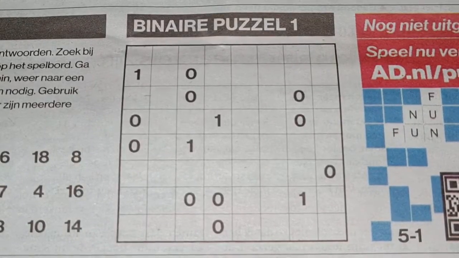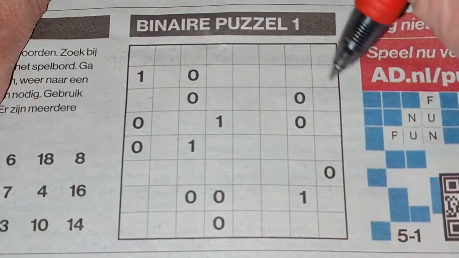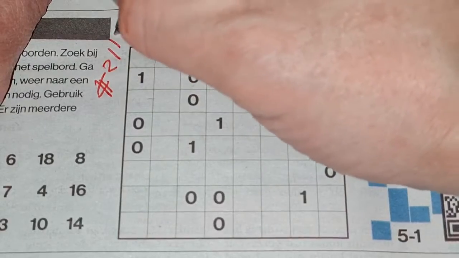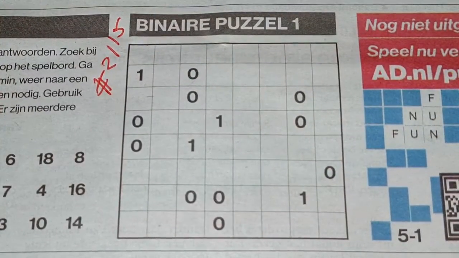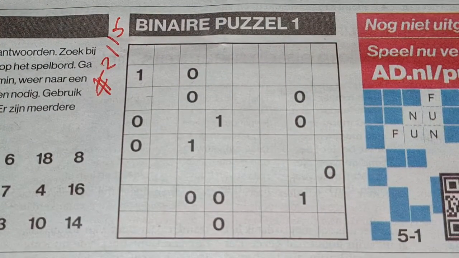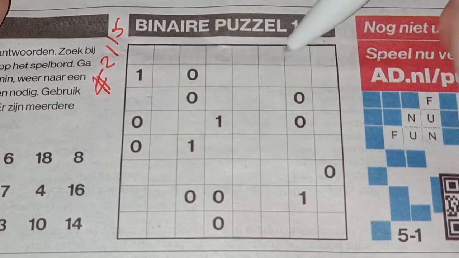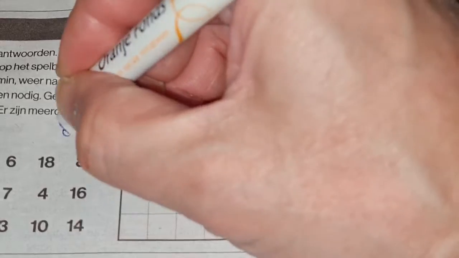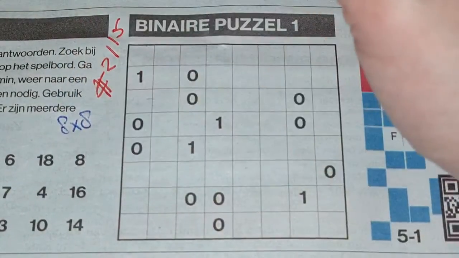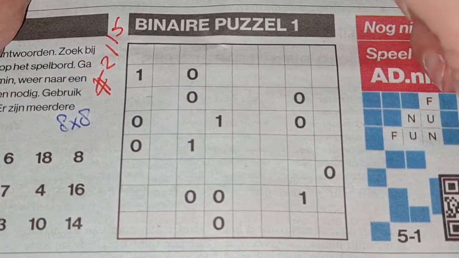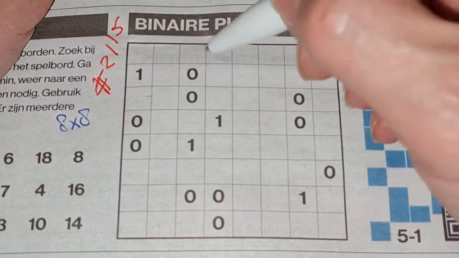This will be number 2115. And what kind of binary puzzle is this one? Let me count. 1, 2, 3, 4, 5, 6, 7, 8. It's an 8 by 8 binary puzzle. Alright, so let's get started.